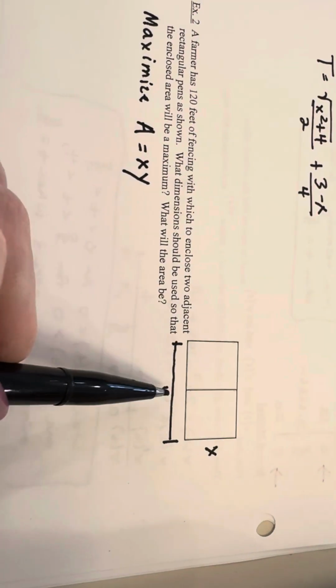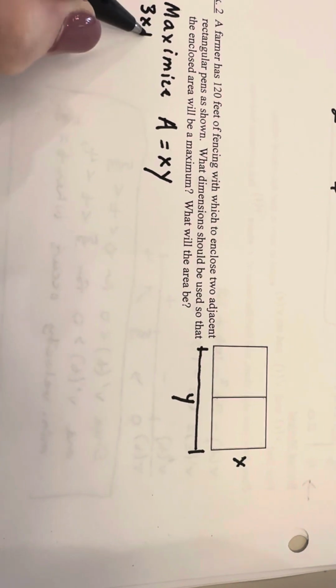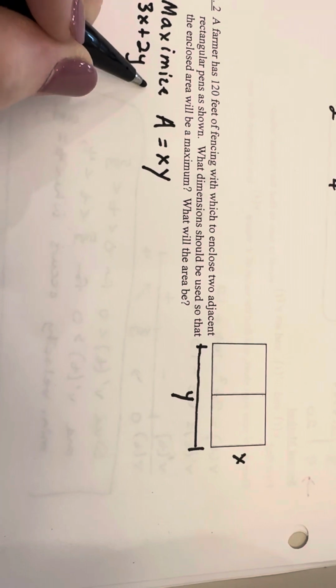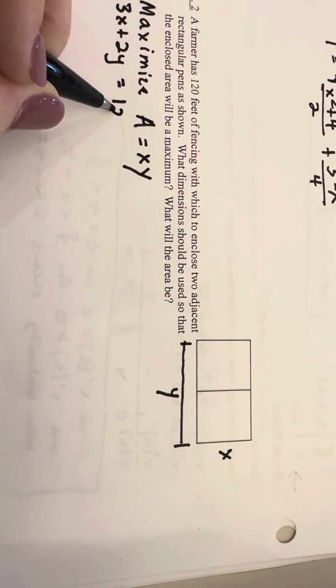Okay, so after you've set up what you're maximizing, you have to figure out how x and y relate. So in this case, we have 3x plus 2y for the perimeter. So you're going to say 3x plus 2y equals that perimeter, 120, which is the fencing.